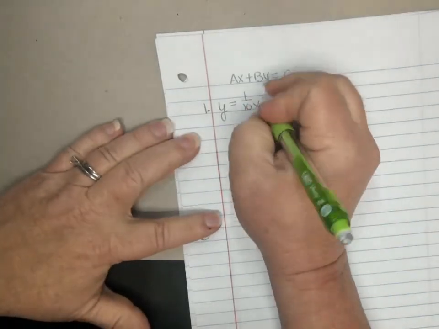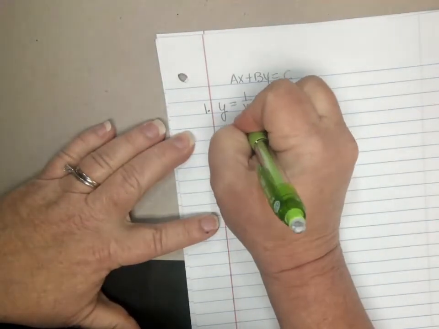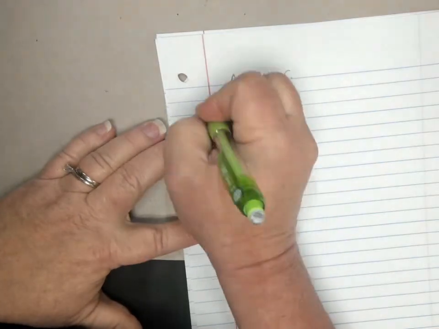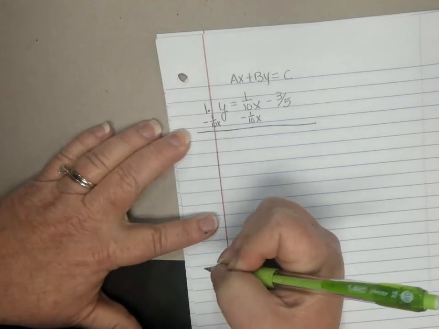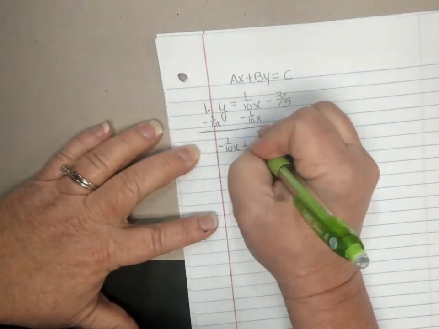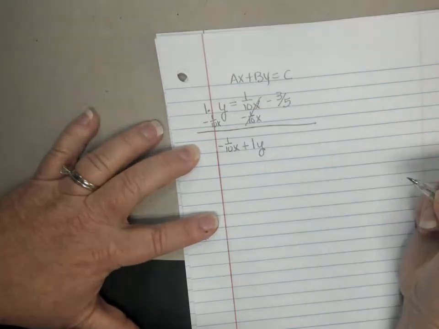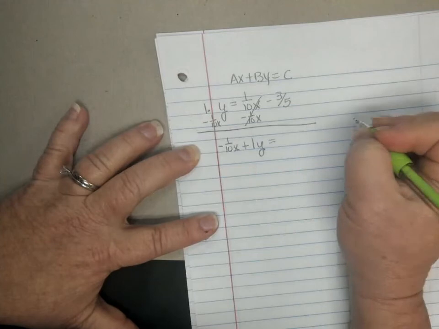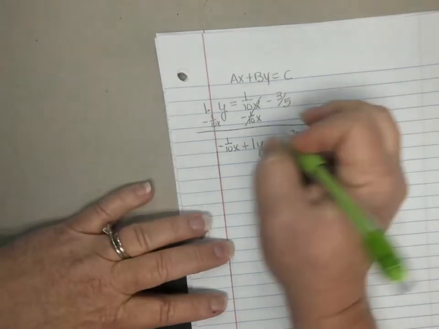I need to get my x's on this side to be in standard form, so subtract 1/10 x here, subtract 1/10 x on this side. And I have negative 1/10 x plus, I'm going to write that 1 in front of that y so I don't forget about it. This would cancel each other out, so I have an equal sign is equal to negative 3/5. Okay?